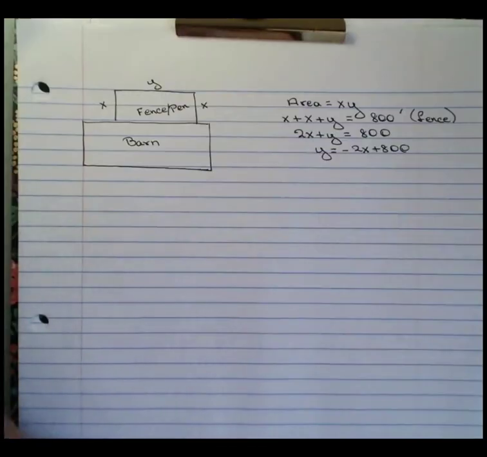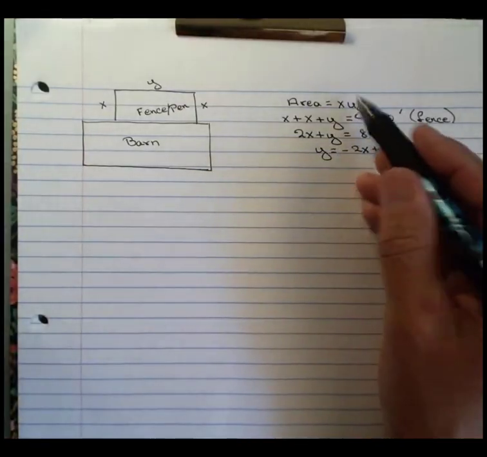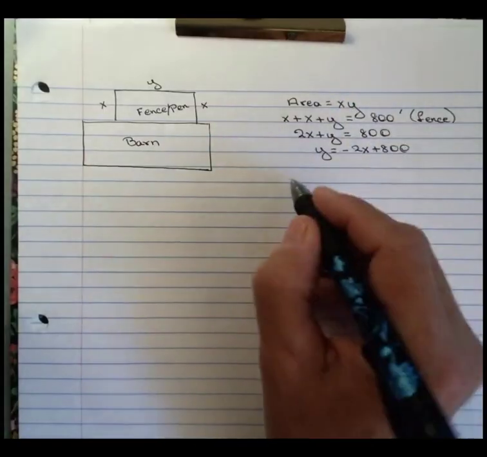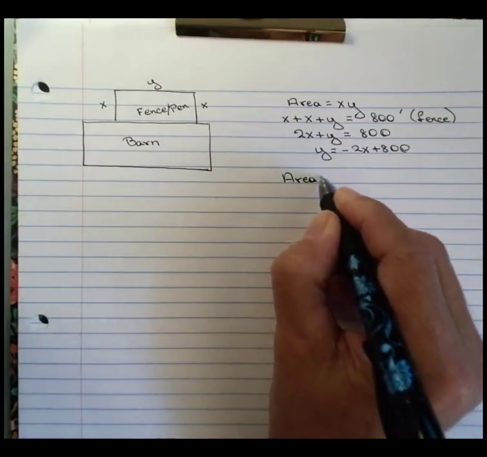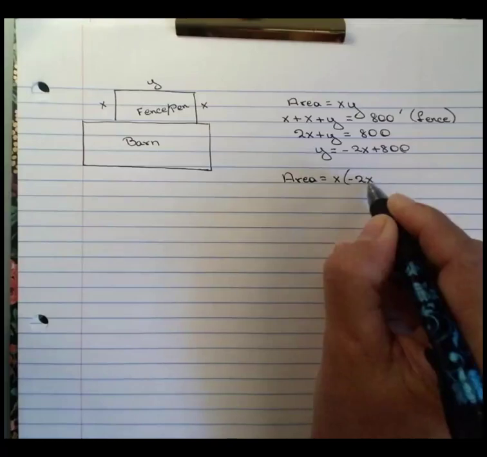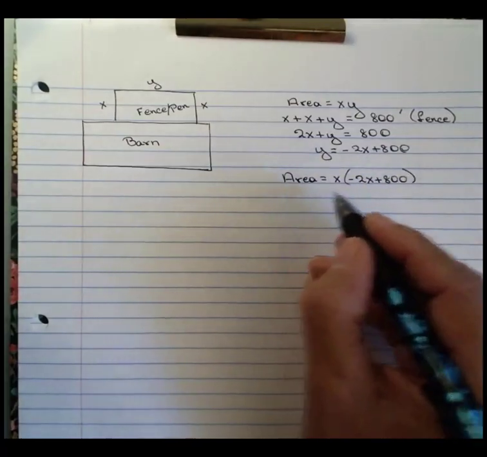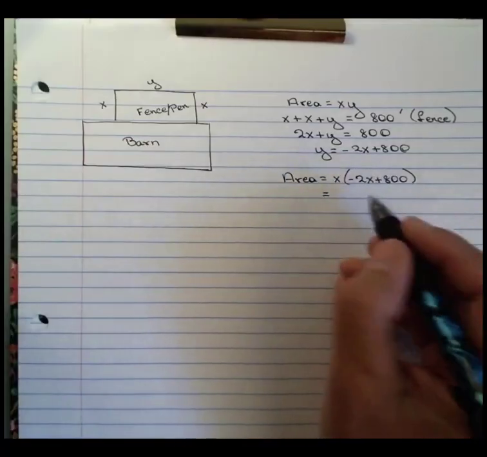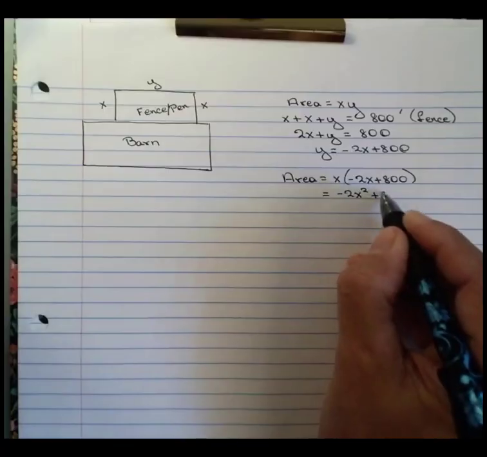Now, what is the area of this fence? Well, look, I know what y is. I know the area has to be x times y. What if I came up here and said area is going to equal x times y, which is negative 2x plus 800, right? Now let's go ahead and distribute that. We would have a negative 2x squared plus 800x.